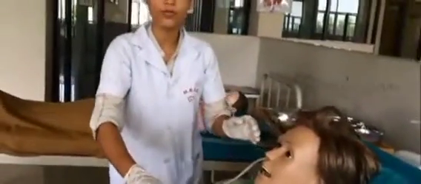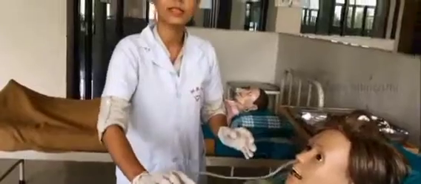After the insertion, now we have to see the placement of the NG tube, whether it is in the stomach or not.